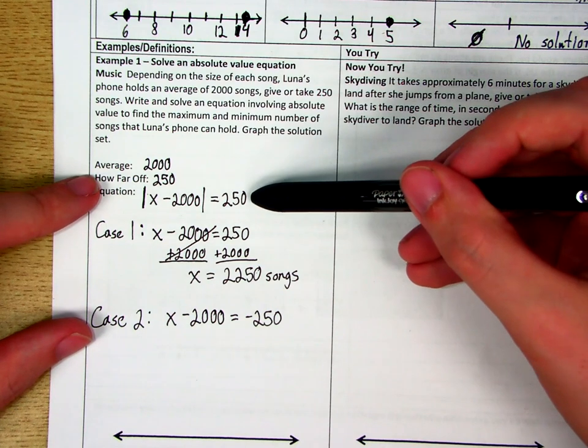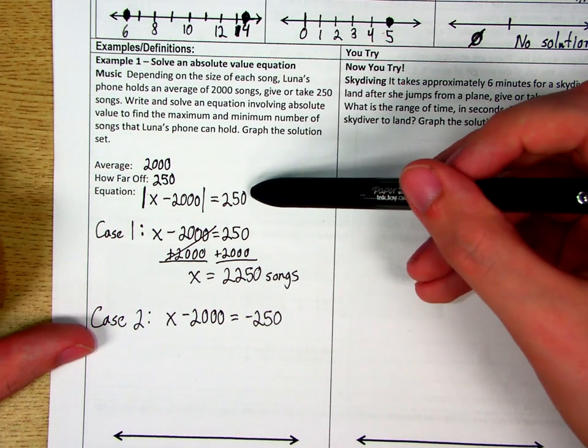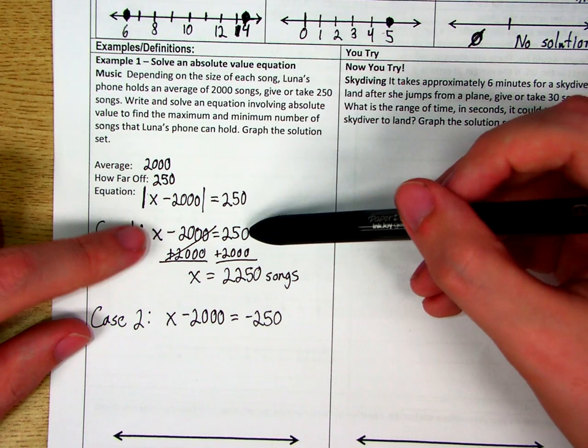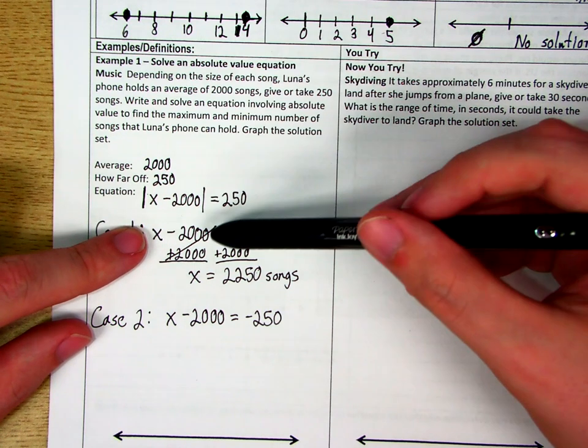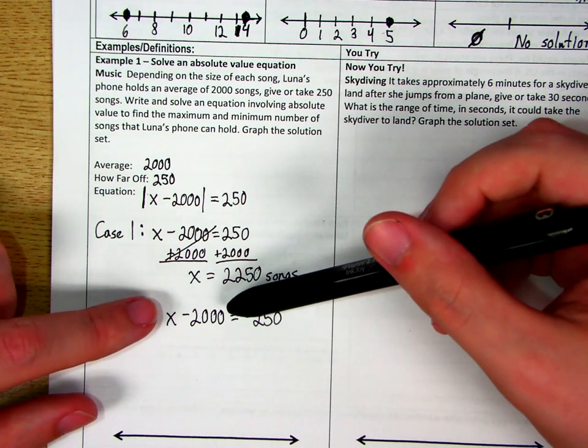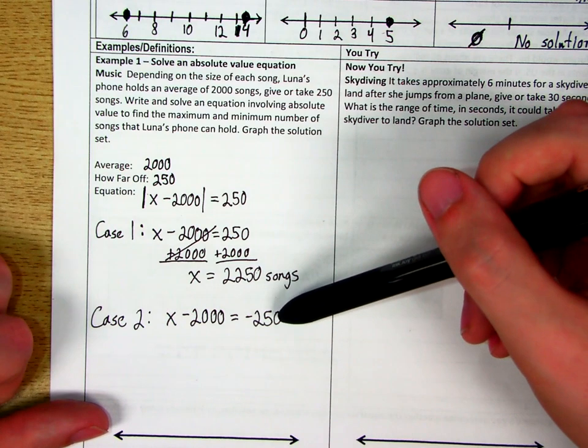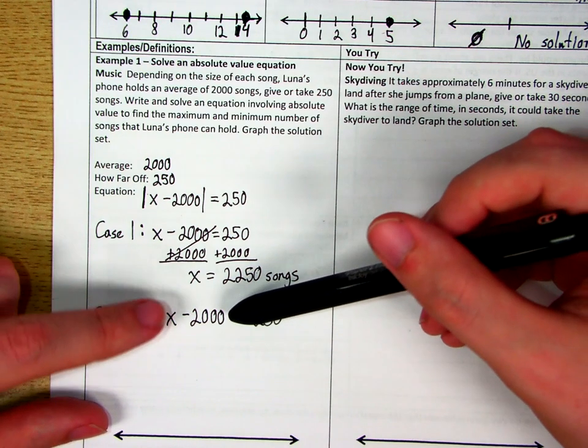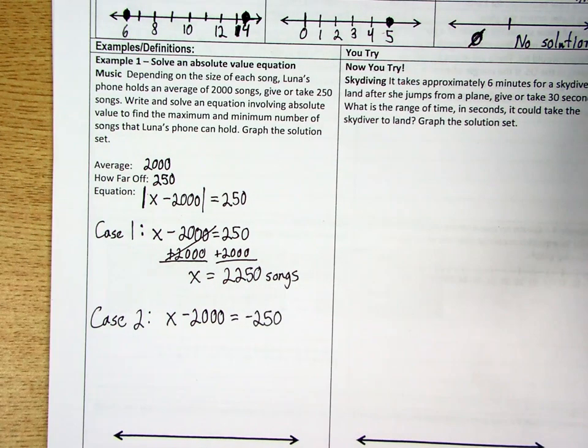Whenever you're solving absolute value equations, if you've got a positive number on the outside to begin with, in case 1, you'll have a positive version and you'll just get rid of the absolute value signs. In case 2, you'll change the number to a negative on the outside and keep the absolute value signs. Those are the two things you have to do.